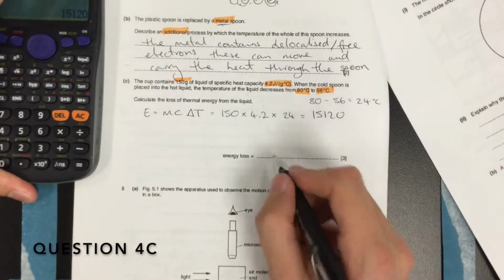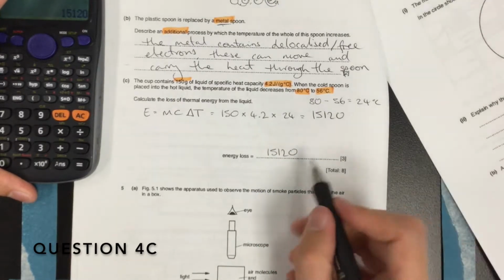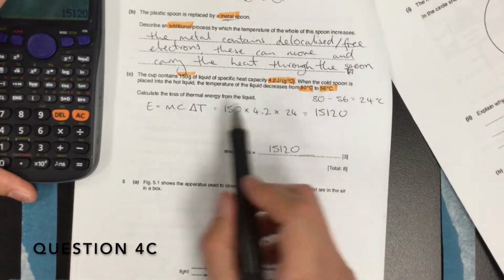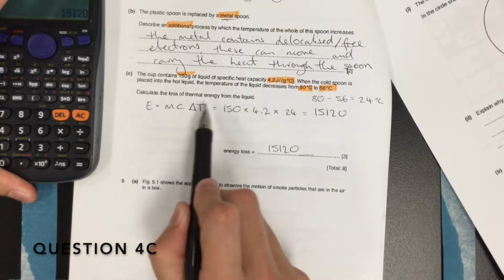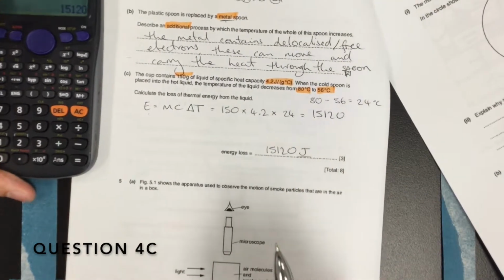And that is my answer, 15120. But again, there's no unit, so I need to put the unit in. This is an energy, because we're working out the thermal energy, which means the unit is joules. Done.